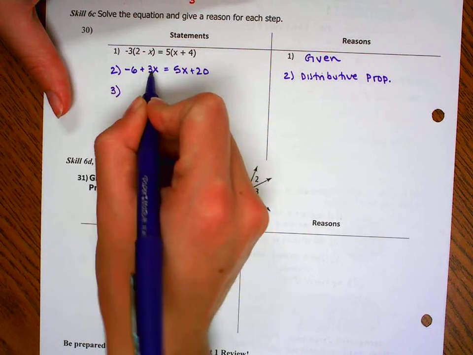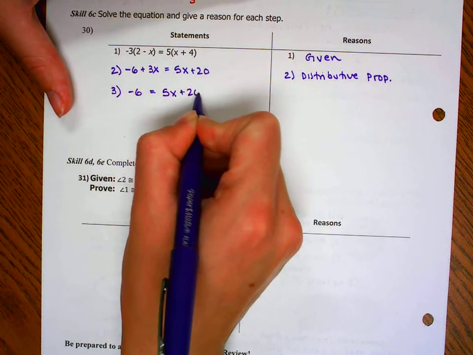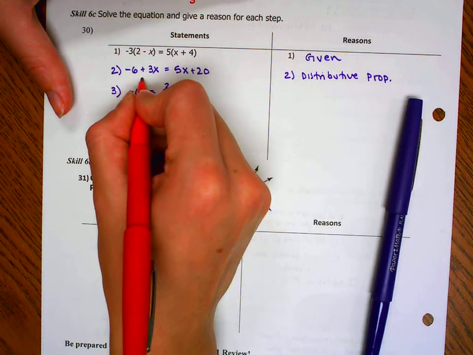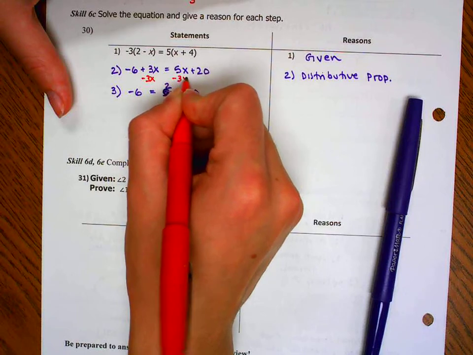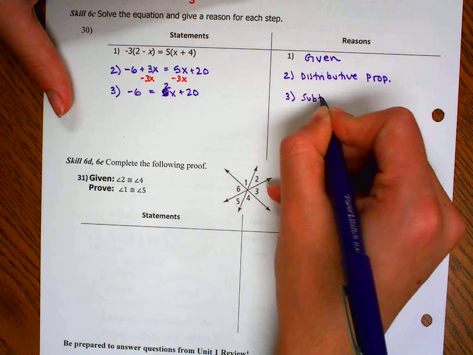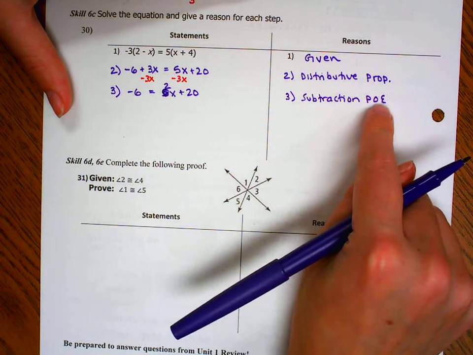Next, I'm going to subtract 3x on both sides. Oh, wow, I did not do that. There we go, 2x. Because remember, we were subtracting 3x on both sides. That gives us the subtraction property of equality because we subtracted on both sides of the equal sign.